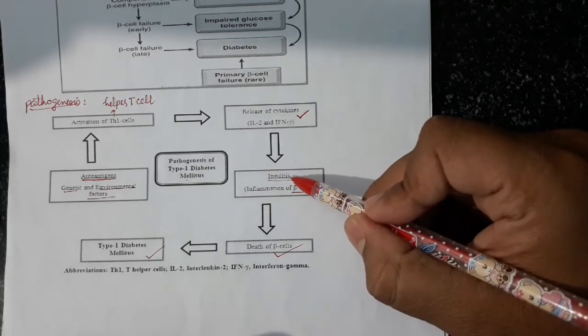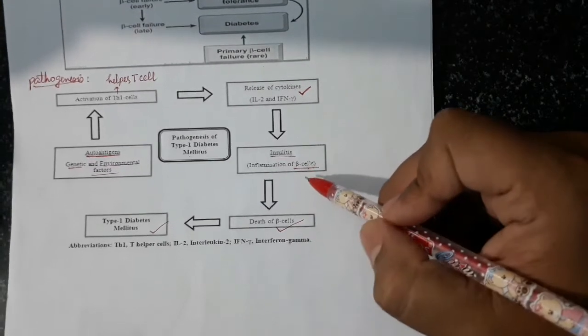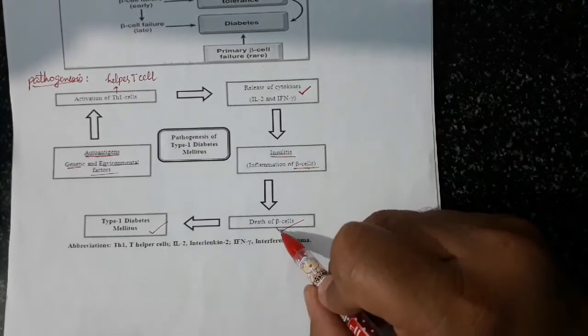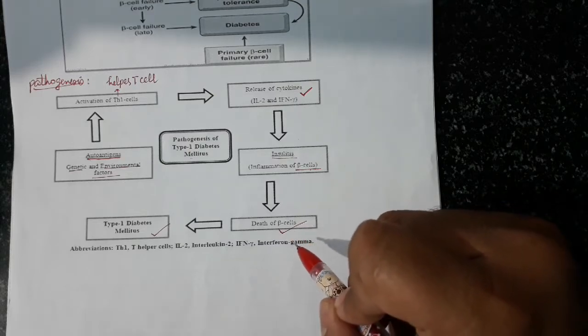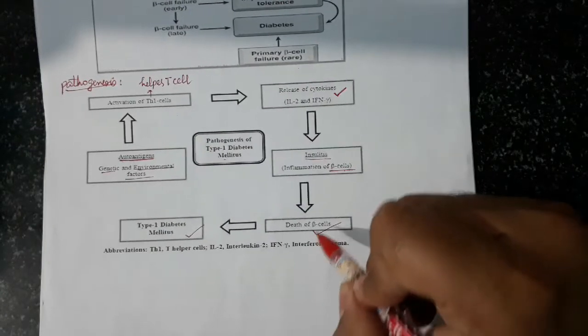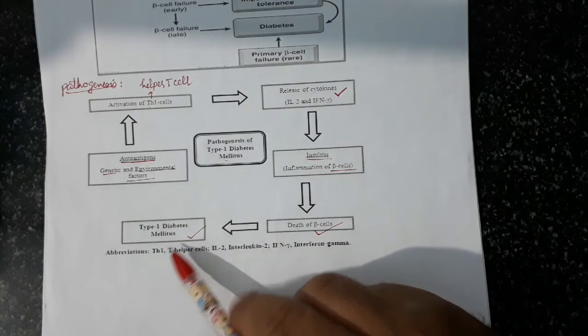So that's why we use the word insulitis. That is the inflammation of beta cell, and when it happens, it can lead to the death of beta cell or damage of the beta cell. And this is the point. This is the reason of type 1 diabetes mellitus.